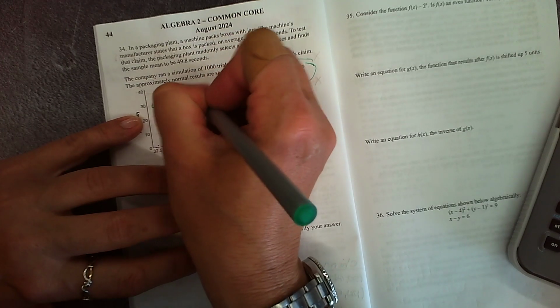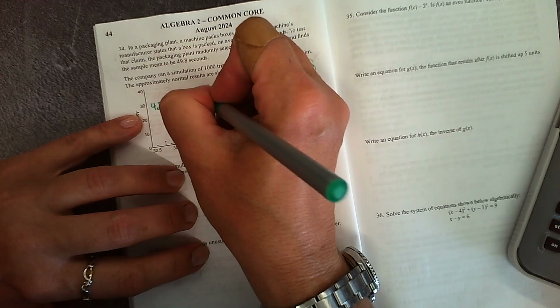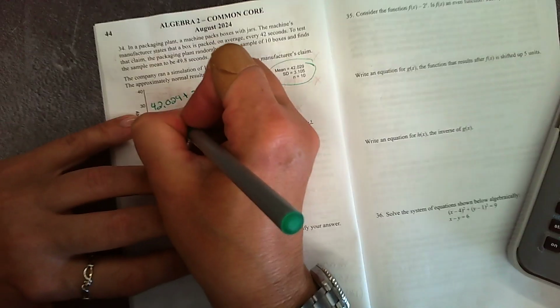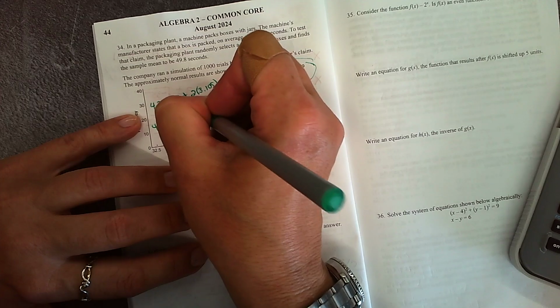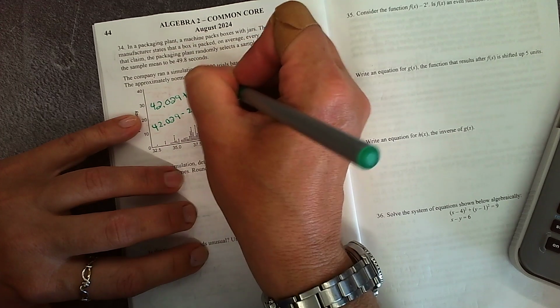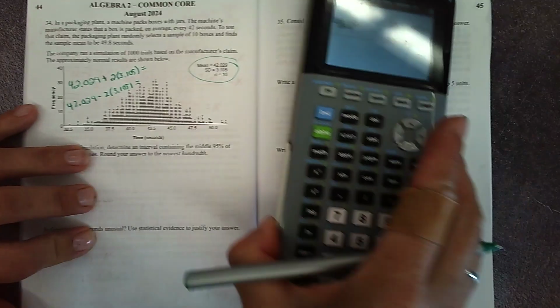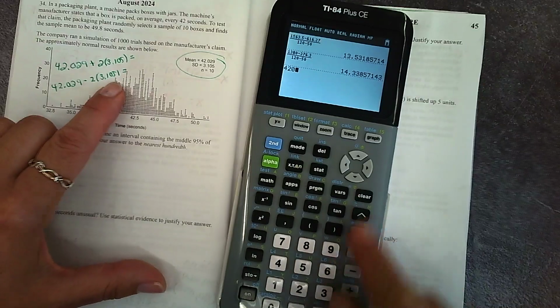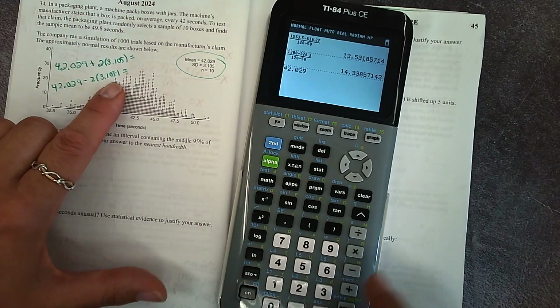42.029 plus 2 of the standard deviations, and 42.029 minus 2. So I do that first.